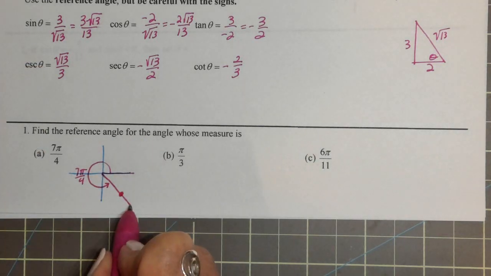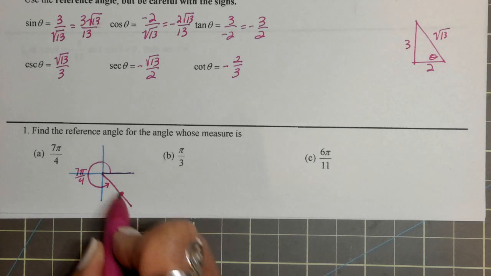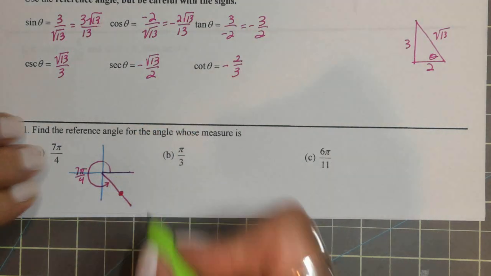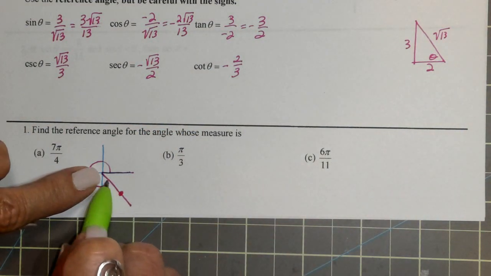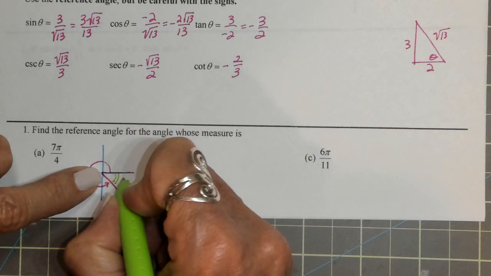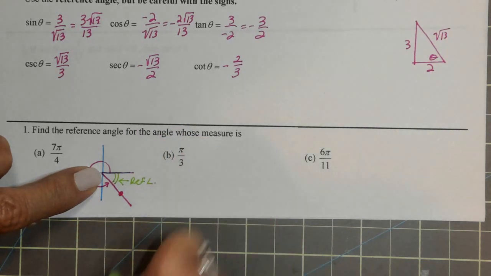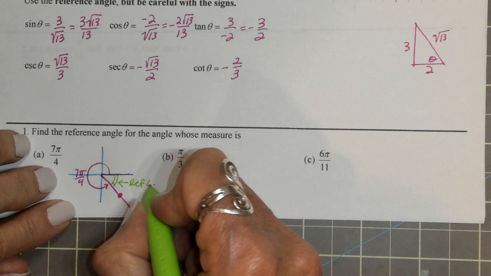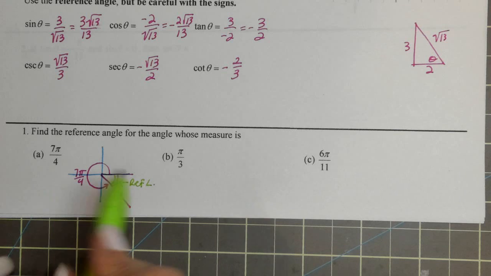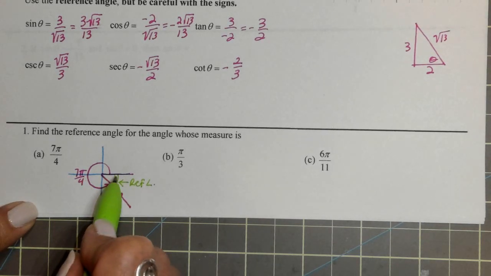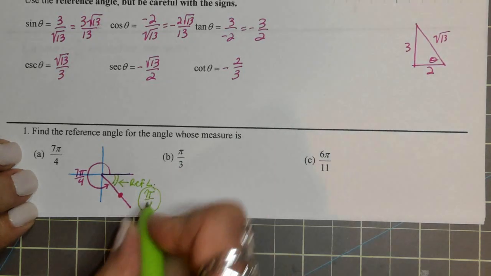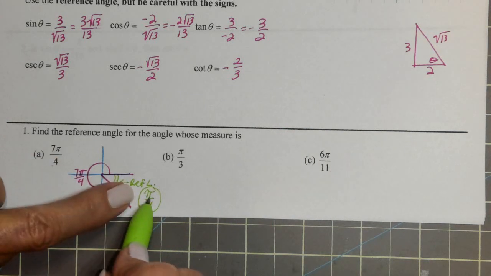7 pi over 4 isn't right here. It's not the name of that line. 7 pi over 4 is the angle, right? So the reference angle is always from your terminal side to the x-axis. So this is the reference angle. I'm going to abbreviate that REF with a little angle symbol, right? So what is that angle? Well, if all the way to here was 7 pi over 4, then what's left is going to be pi over 4. So the reference angle for 7 pi over 4 is pi over 4.